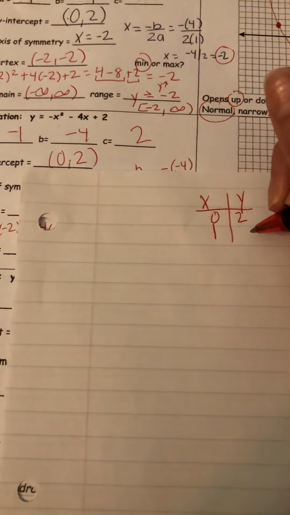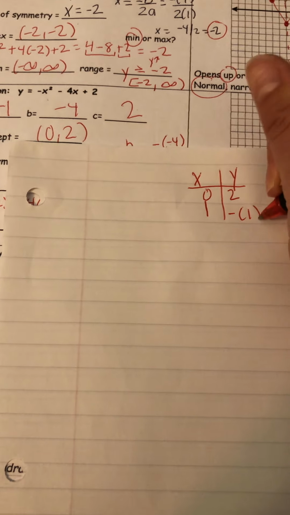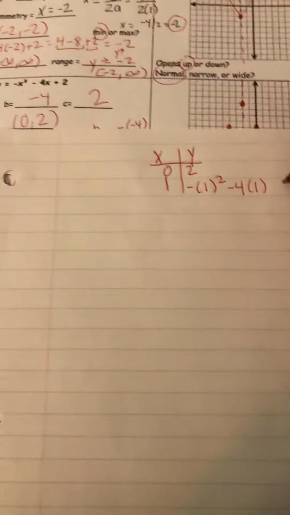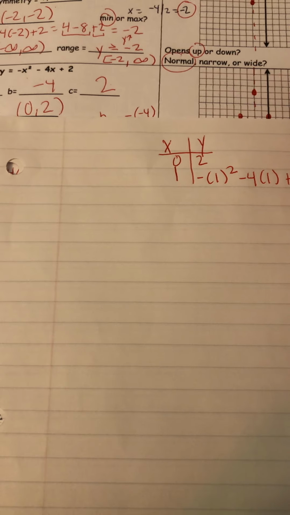Okay, so I plug in my 1 for everything. So I have -1 squared minus 4 times 1 plus 2.